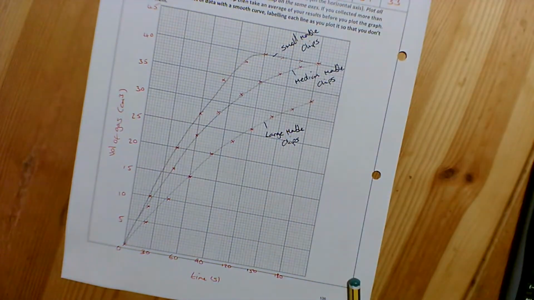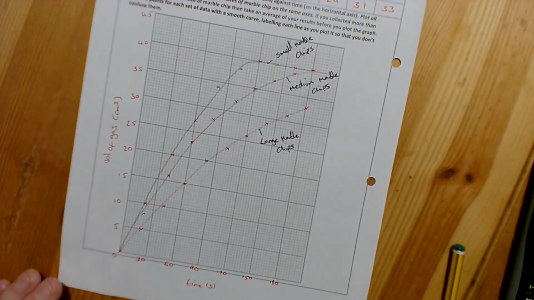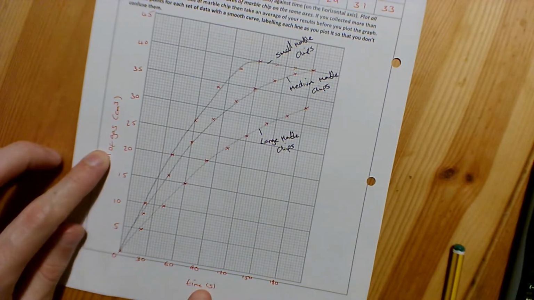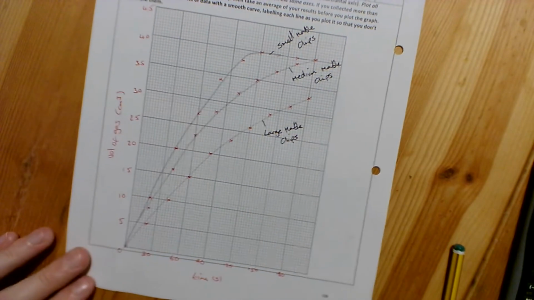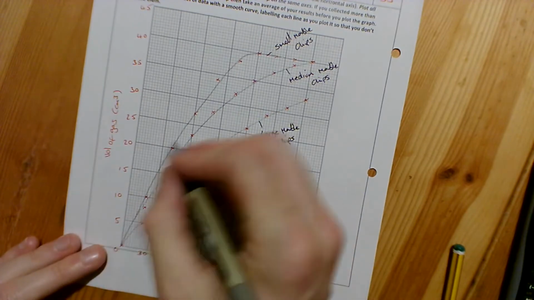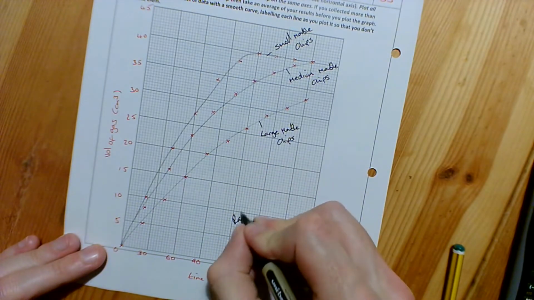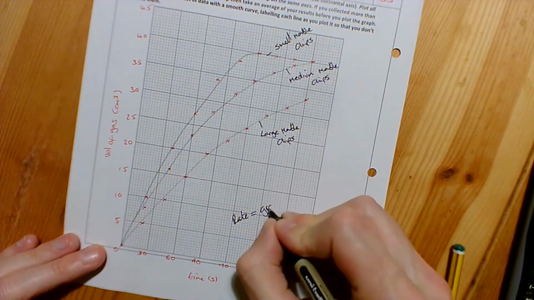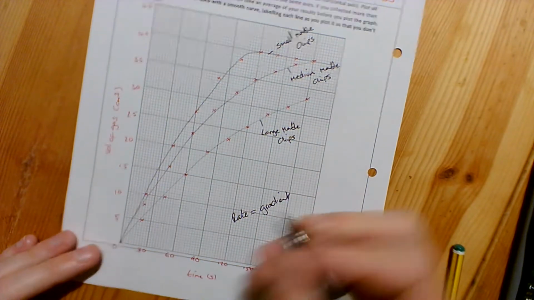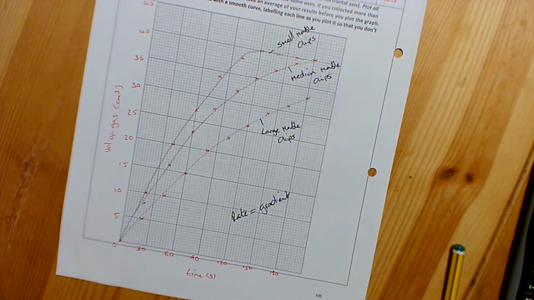So, what can we see from these curves? Now remember, we've got volume of gas and time. Neither one of these is rate. The rate is the gradient of the line. So the rate is equal to the gradient. So, when the gradient is steeper, the rate is faster, and when the gradient is shallower, the rate is slower, and when the gradient is 0, then the rate is 0.